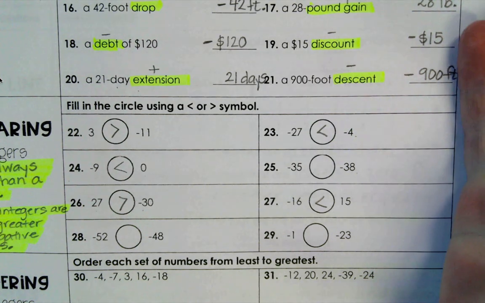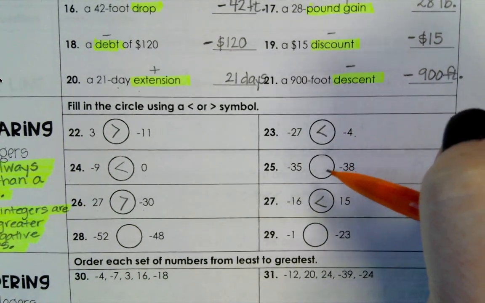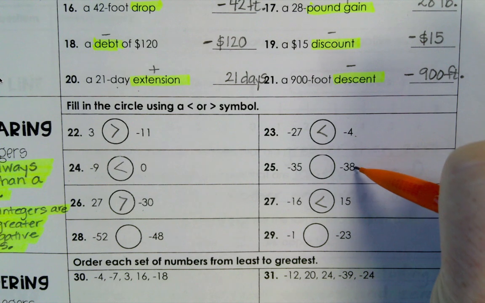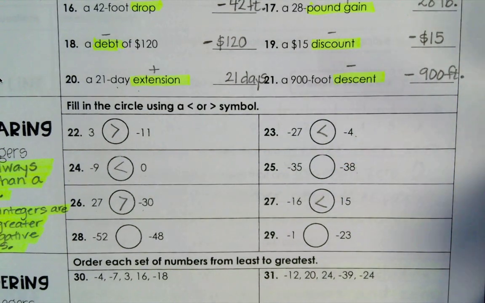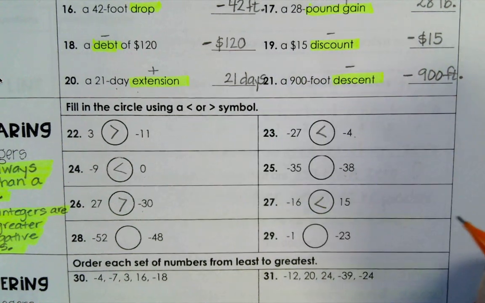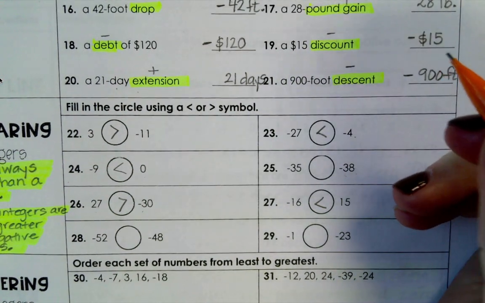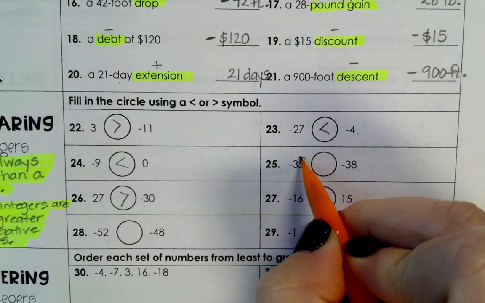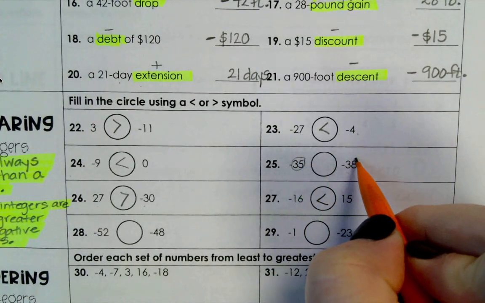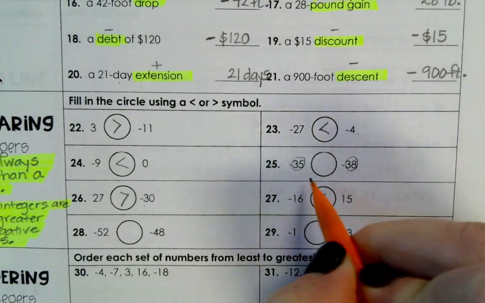Another way to try to tell yourself to look at this is if you're looking at both of your numbers and you see 35 and 38 and you think, oh, well, of course 38 is bigger than 35. But if it's negative, it's smaller. Okay, so if they're both negative, look at your numbers. Yes, if I had no negatives, that would be smaller.